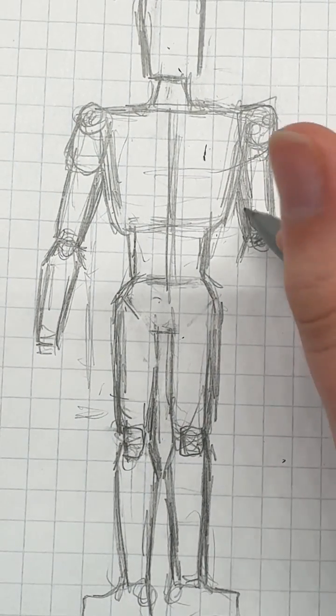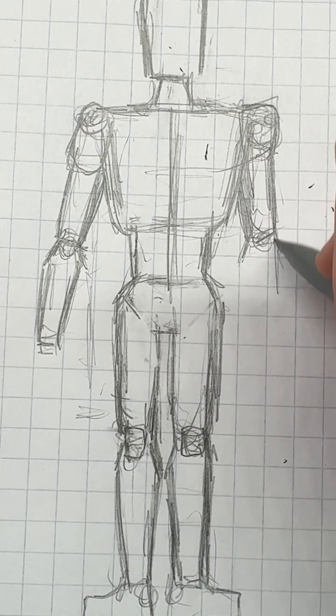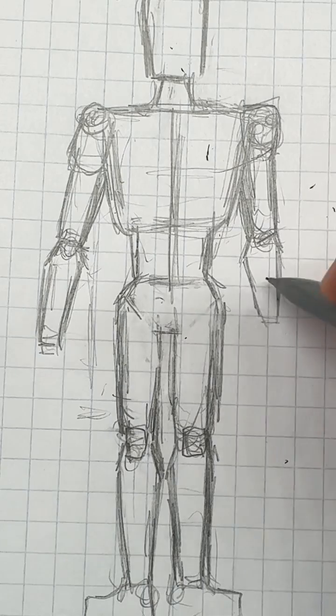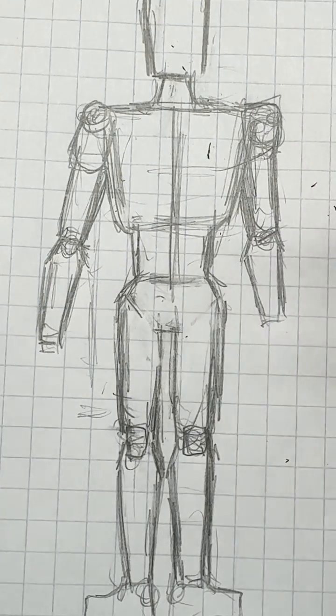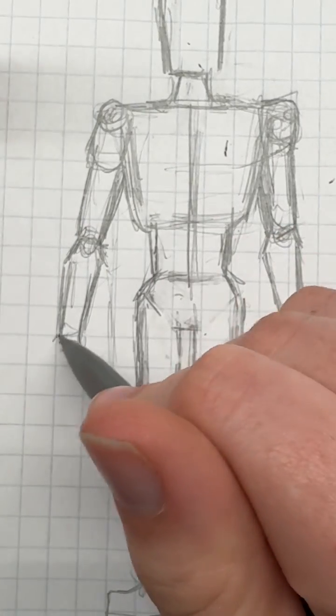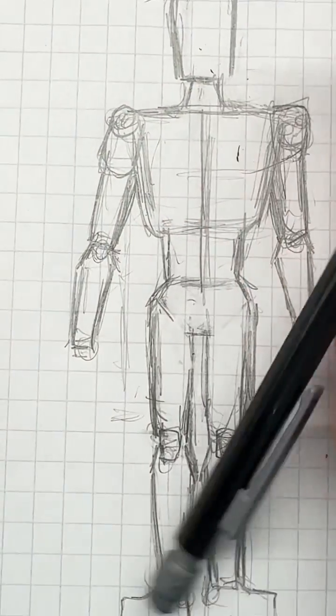And honestly, I really don't feel like finishing his body. He didn't really, I don't know. I guess that's good. That's alright. I'm very bad at making my art consistent.